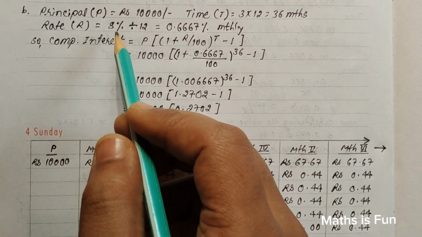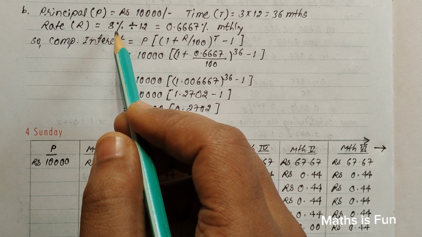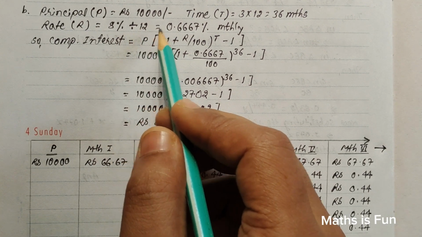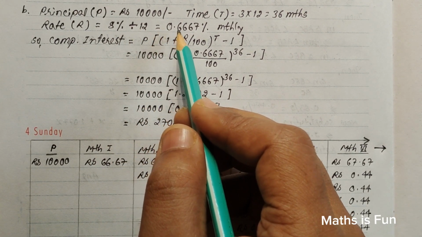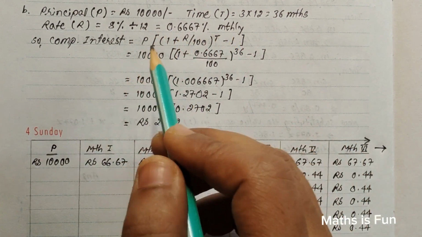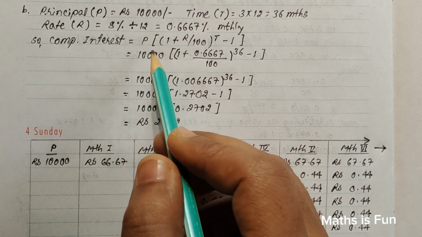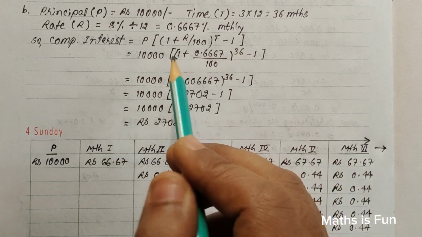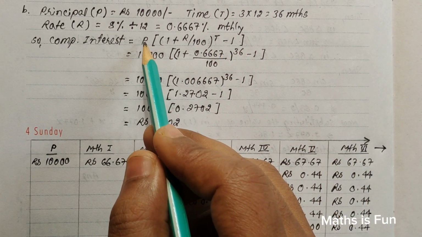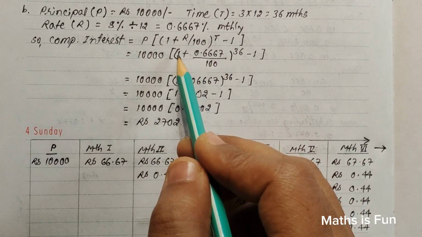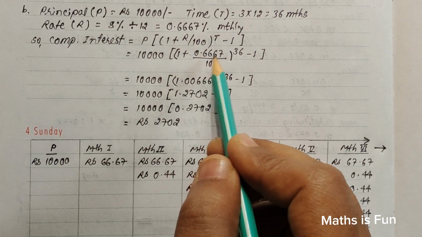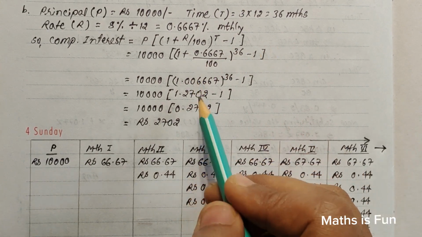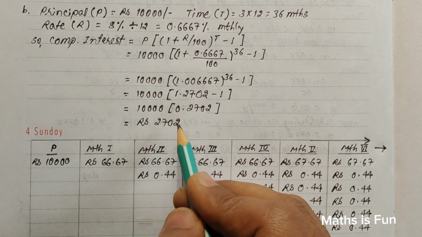Rate is also not 8. 8 is the yearly rate of interest. We have to make it monthly rate of interest. So 8 divided by 12 will come as 0.6667% monthly. Now the formula will be the same, that is P times (1 plus R over 100) raised to the power T, minus 1. So we place 10,000 in P, then 1 plus R is 0.6667 divided by 100 raised to the power 36, minus 1. When we solve all this, we get rupees 2,702.